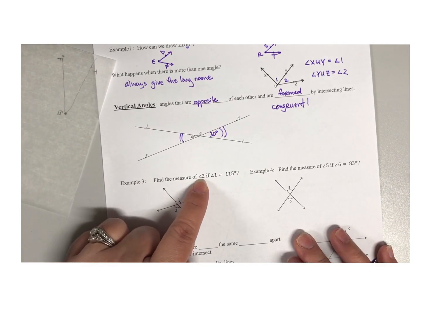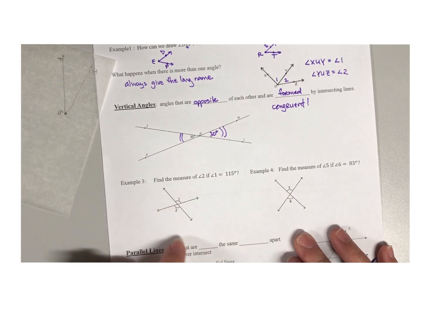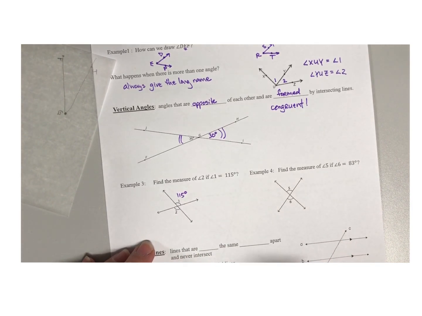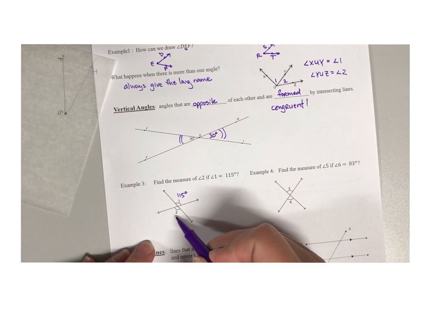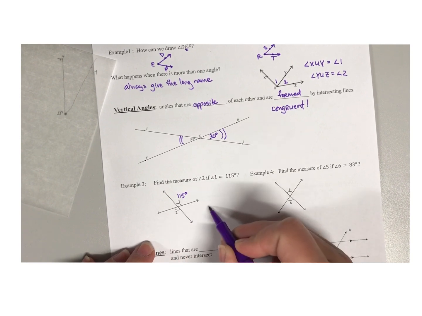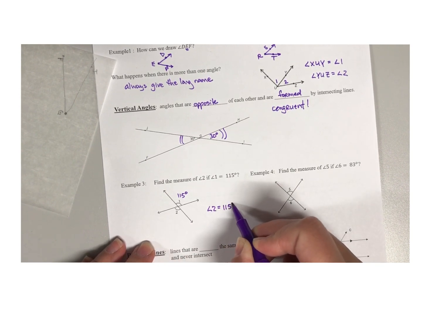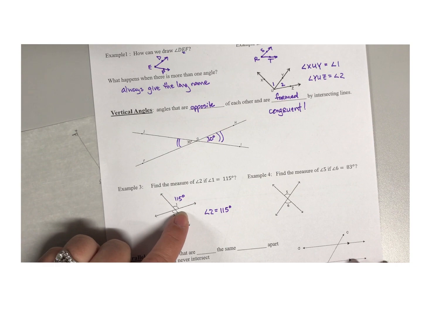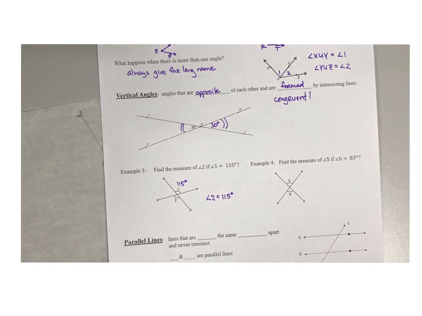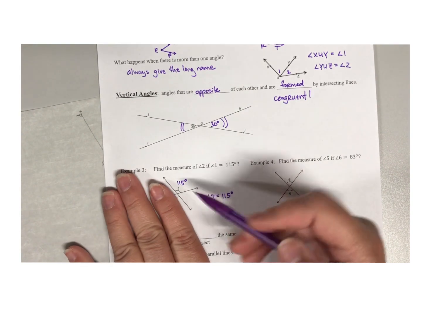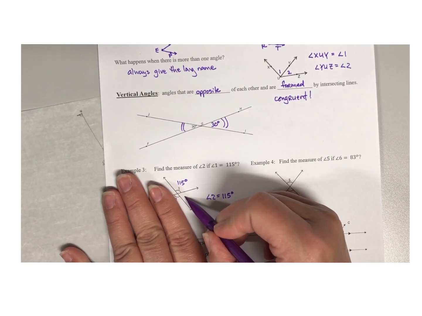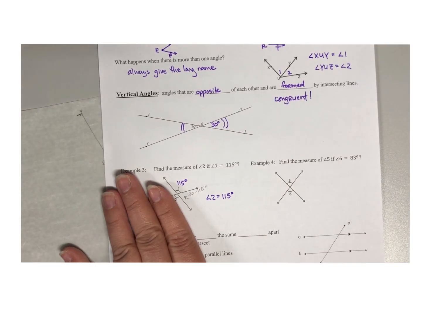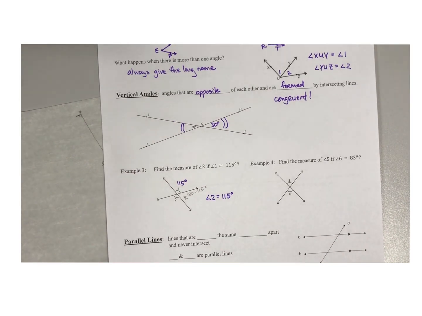It says find the measure of angle 2 if angle 1 is 115 degrees. If angle 1 is 115 degrees, what is angle 2? Well, angle 2 is across from it, and it's an angle formed by two intersecting lines. Angle 2 is also going to equal 115 degrees. And we can also find this other angle here if we wanted to, because we know that this is a straight line, right? So if we wanted to find this one right here, that would be 180 minus 115. And that would be that extra angle that's there.